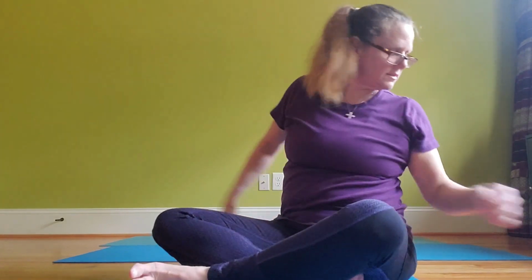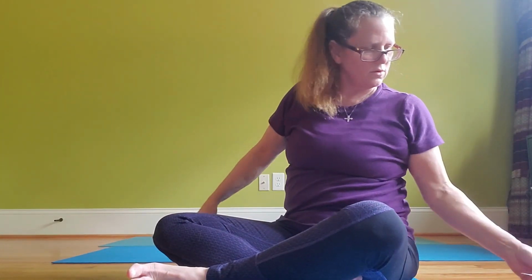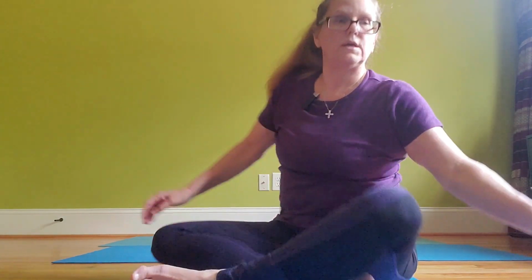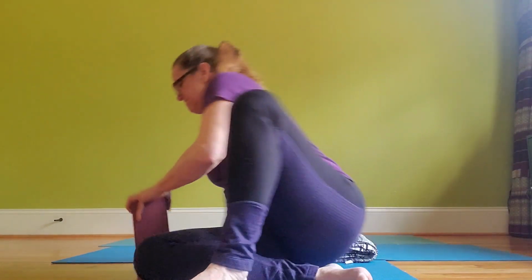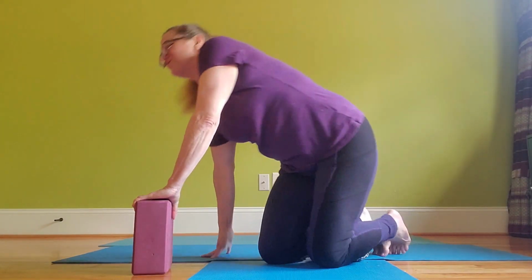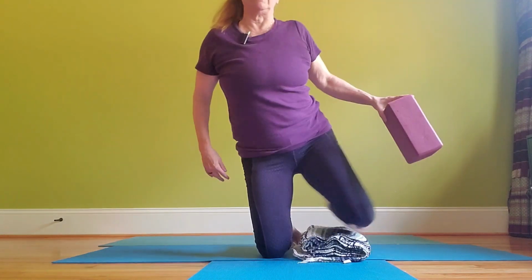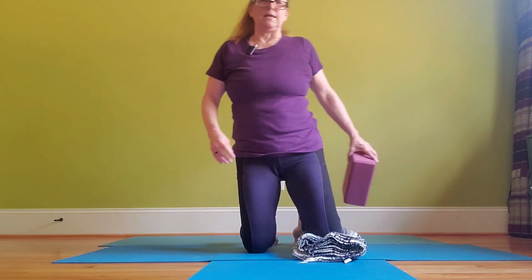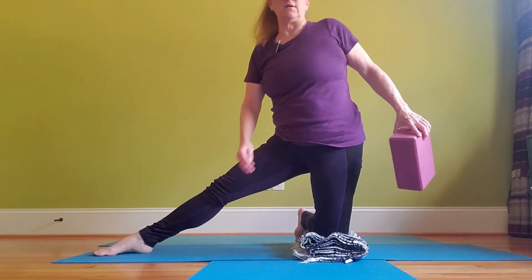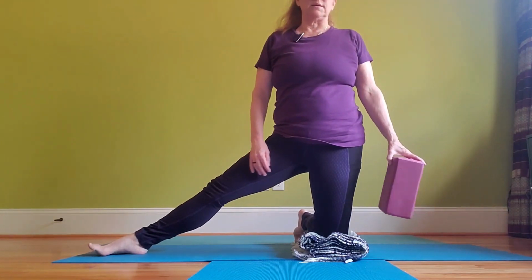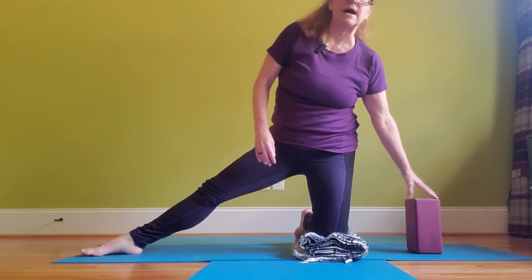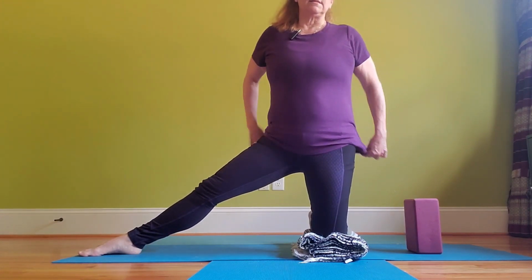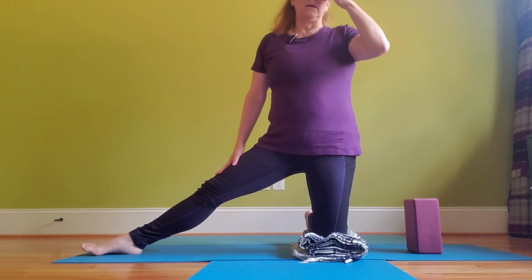And back to where it needs to be because we are moving into gate pose. So I will need a block for this. Gate pose is a bit like triangle or side angle or kind of both of them. So I'm going to put my knee that's going to be down on the blanket, and my other leg is going to be extended out. I'll put the block kind of toward out here next to the knee that's down.